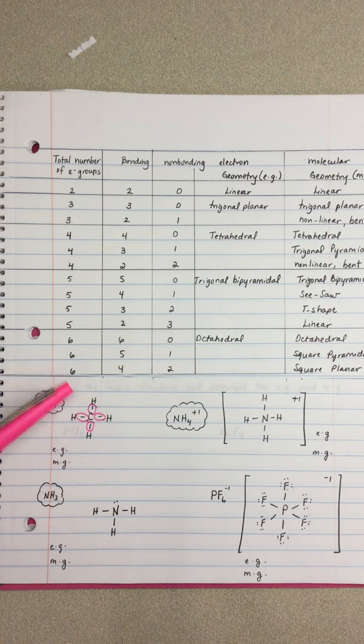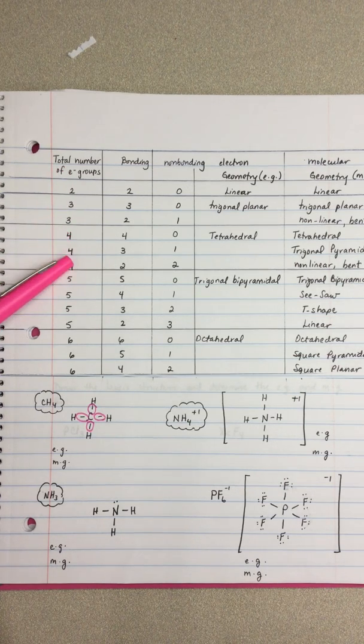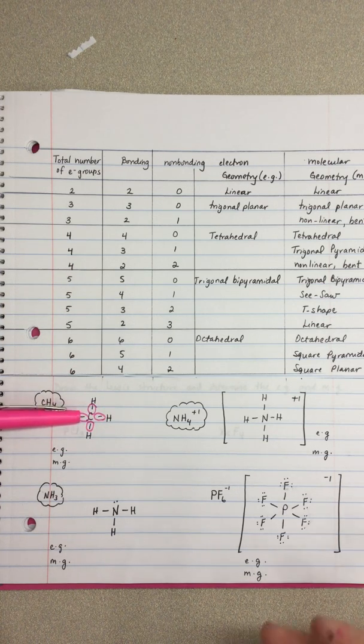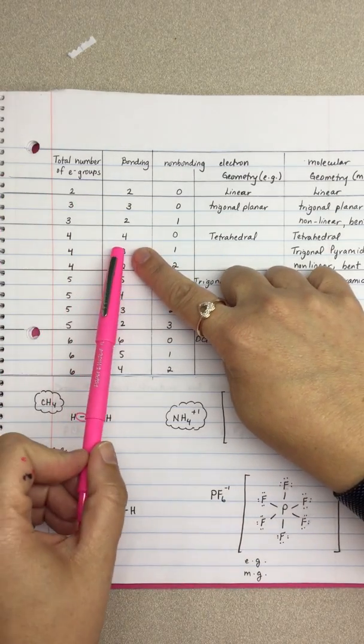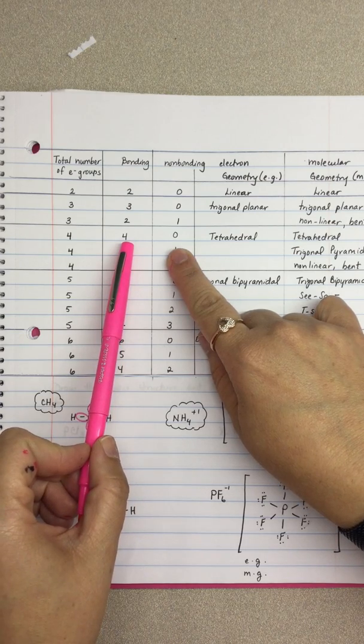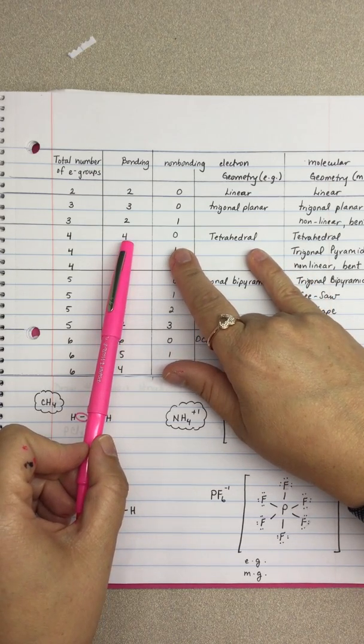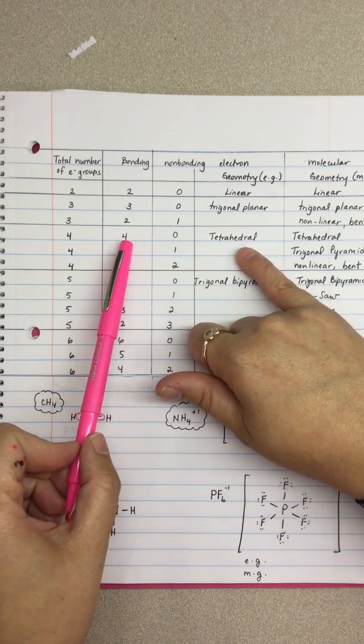With 4 electron groups, I move to my table, where I have the total number of electron groups in the first column, right here, 4. Out of my 4 electron groups, there are no lone pairs or non-bonding pairs. All of them are single bonds, which means you have all bonding pairs of electrons around the central atom. So all bonding, 0 non-bonding, and here you have your electron geometry. It's going to be tetrahedral.